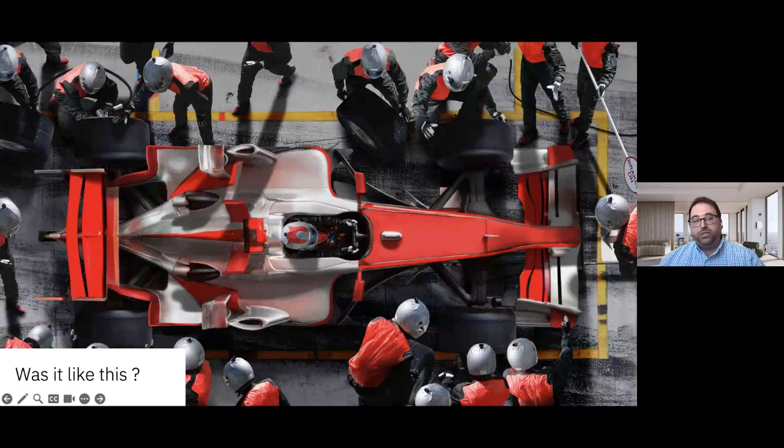So now you've thought about that. Was it like this? Was it like a Formula One pit crew that at a moment's notice was all able to come together, work interconnectedly across their different responsibilities, understand exactly what the problem was, to pinpoint the issue, solve it, and then get back on the track as quickly as possible?